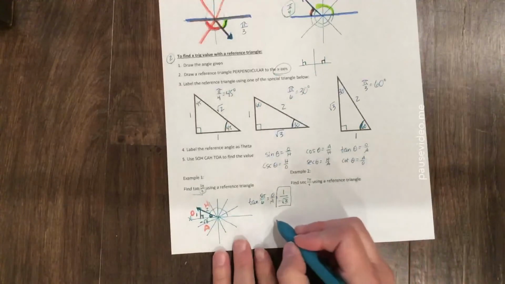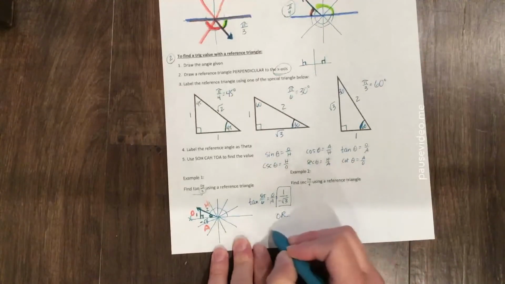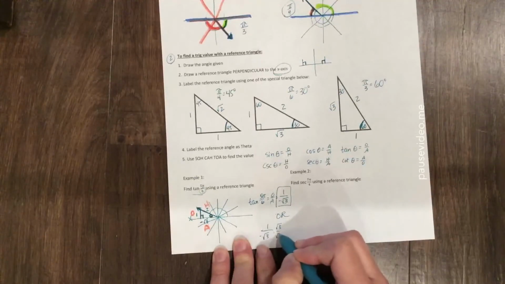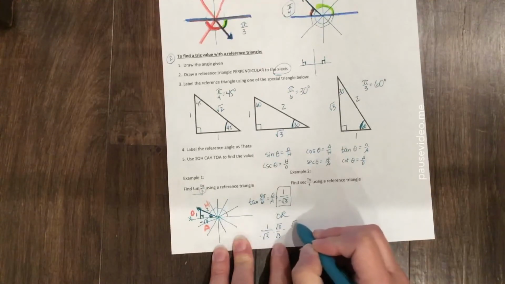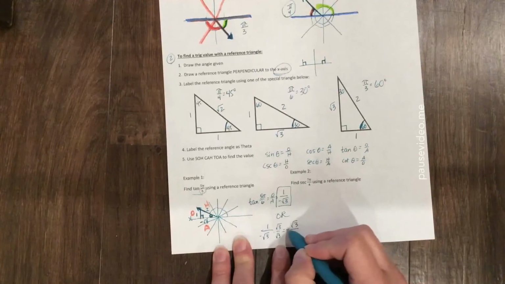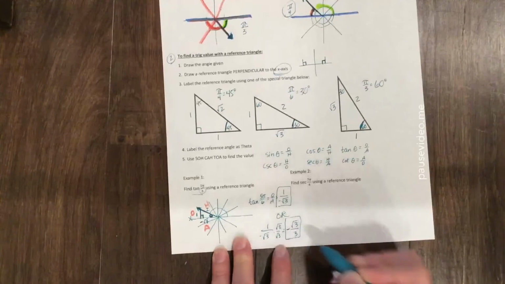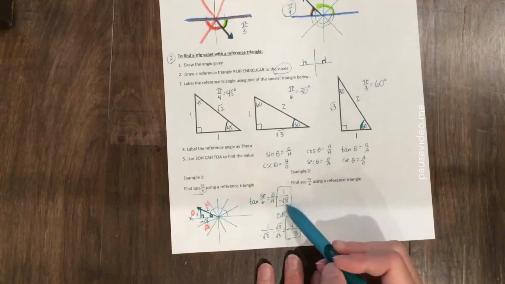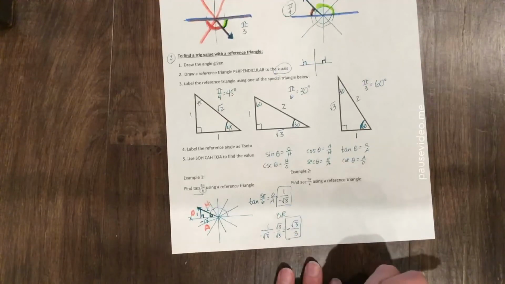But for those of you who want to, you could take 1 over negative square root 3 and multiply top and bottom by square root 3. And you would end up with square root 3 over 3. But there's a negative, so we make the whole thing negative. If I was doing Big Ideas, they would want that kind of answer. But it's okay. I totally will accept this one if you want to stop right there.